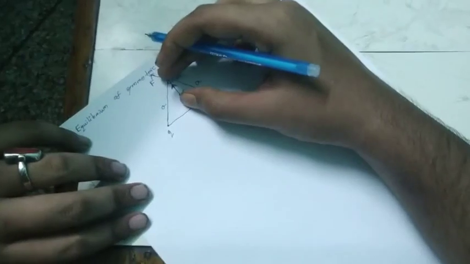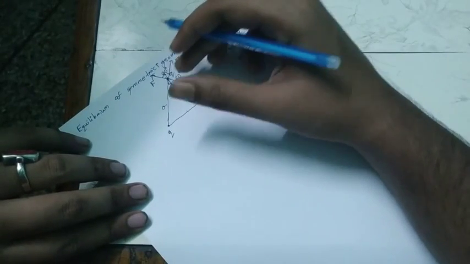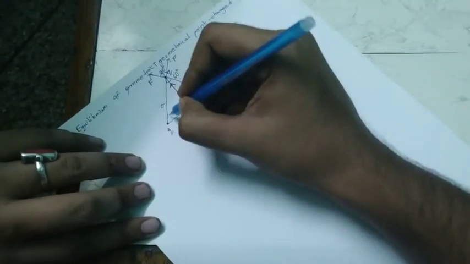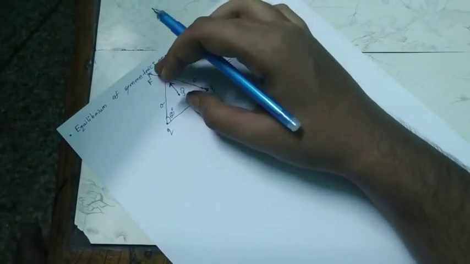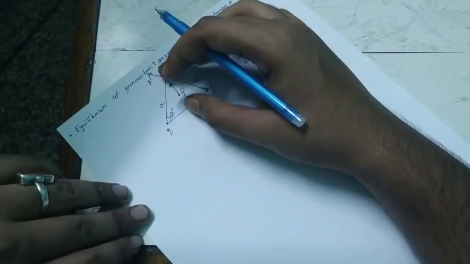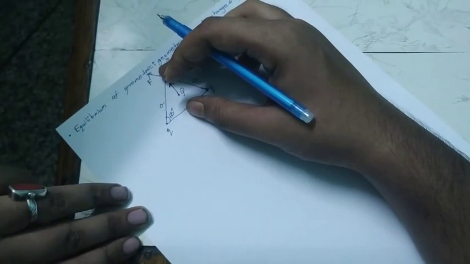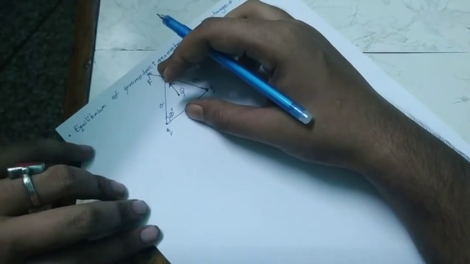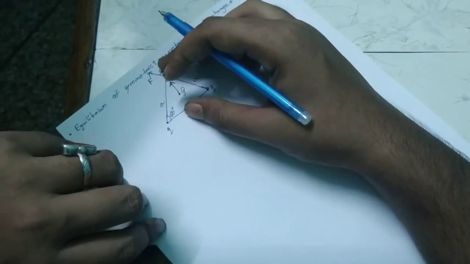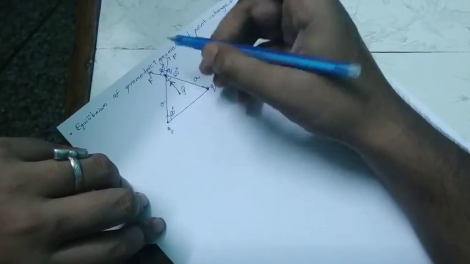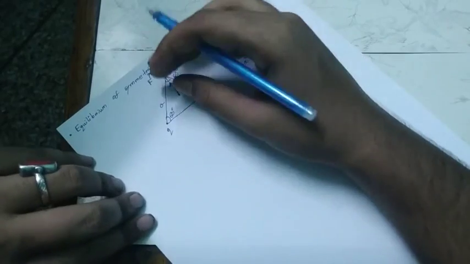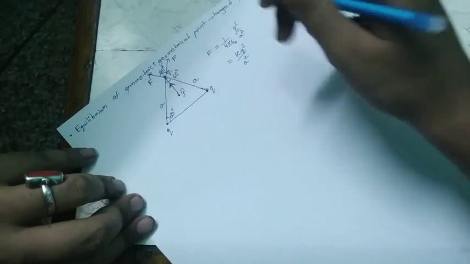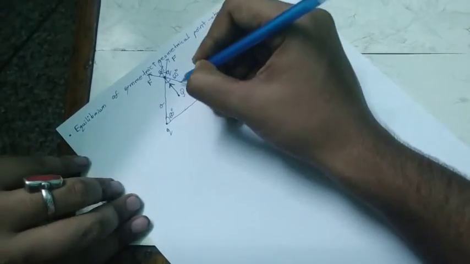We have to find the distance of the centroid from this vertex. In an equilateral triangle this angle is 60 degree, so what is this altitude? The altitude is a sine 60, and the value of a sine 60 is root 3 by 2, so root 3a by 2. We know the centroid divides the altitude in a 2:1 ratio from top to bottom, so this distance will be 2/3 of root 3 by 2a. I am writing this distance as d.